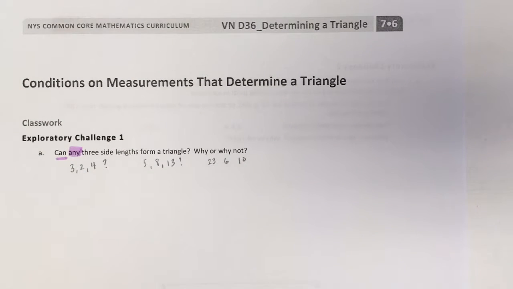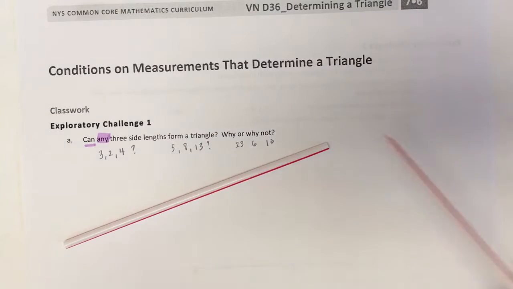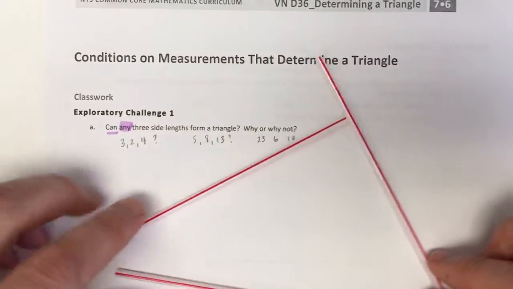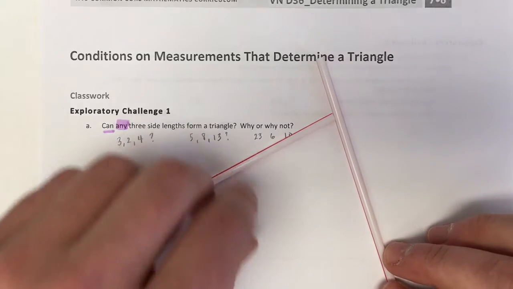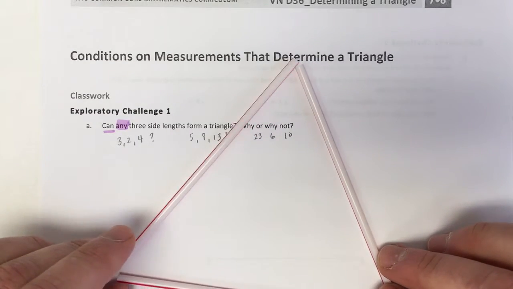What I'd like to do in front of you is a little experiment with some coffee stirs. I have three coffee stirs, and they're all of equal length. Hopefully you can see that if I put three of these together, I can get a triangle.